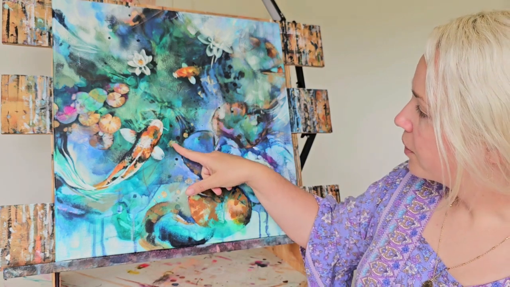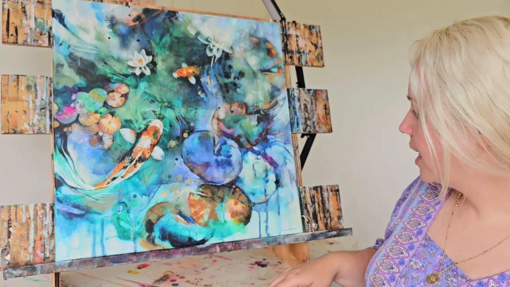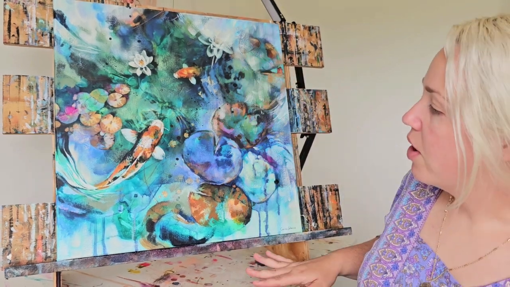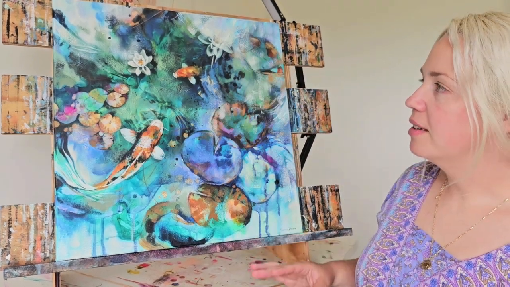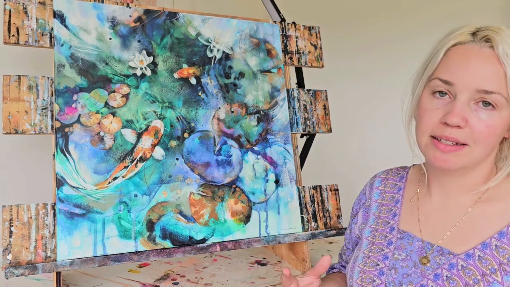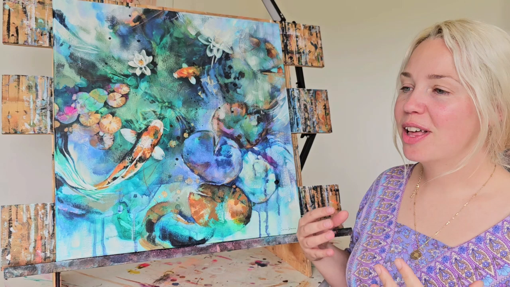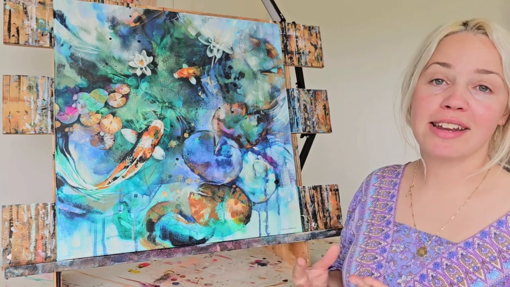There's little gold dots here, there's visual texture, there's a lot going on here, but it creates this beautiful sense of balance. And some of these things weren't intentional. It's part of the magic of creating, I guess.